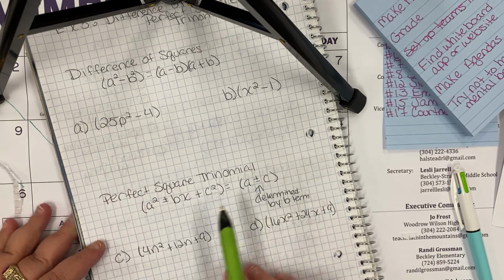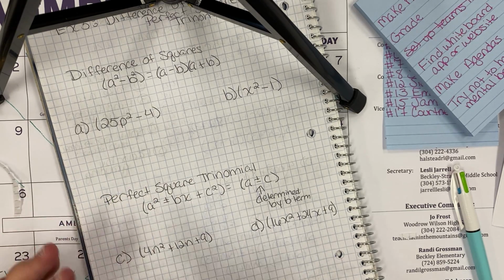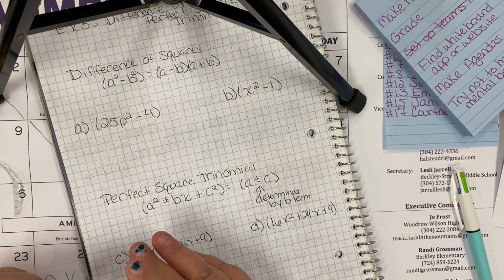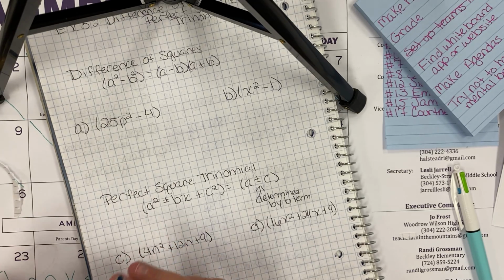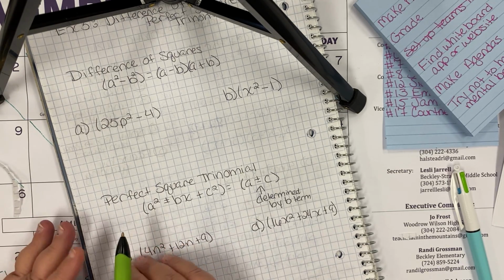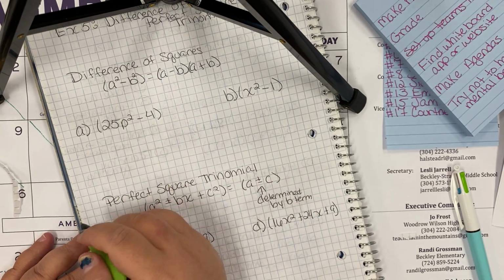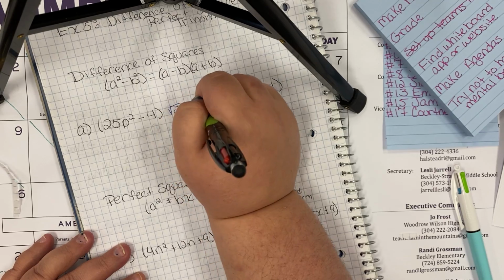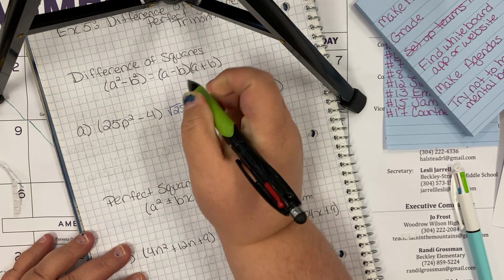So if we look at 25p squared minus 4, be like, okay, well, there's two numbers. It's a binomial. I can't factor anything out. There's no greatest common factor. It must be one of those special cases. 25 is a perfect square. The square root of 25p squared is 5p.